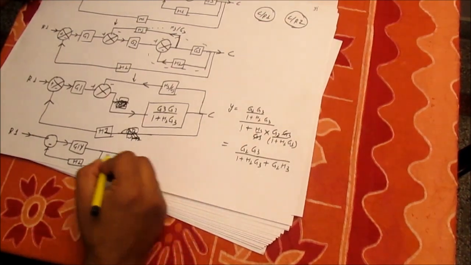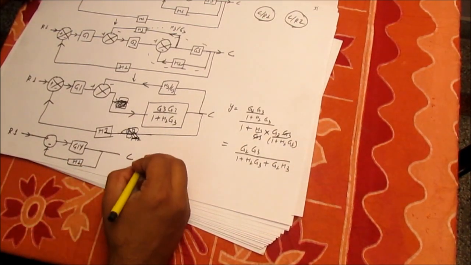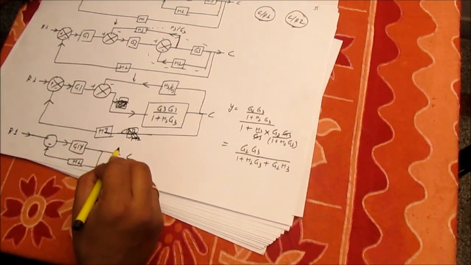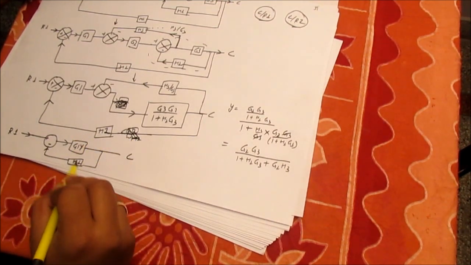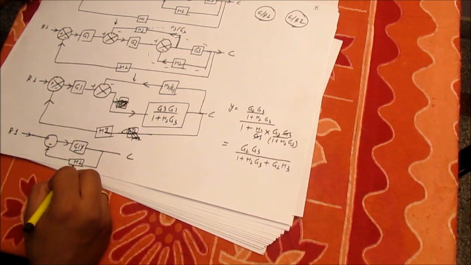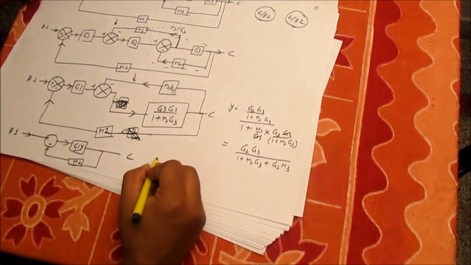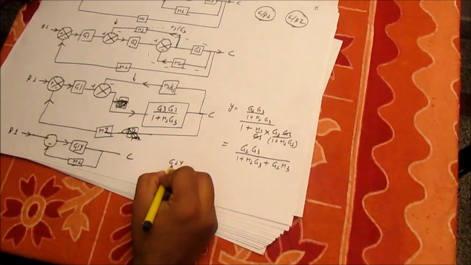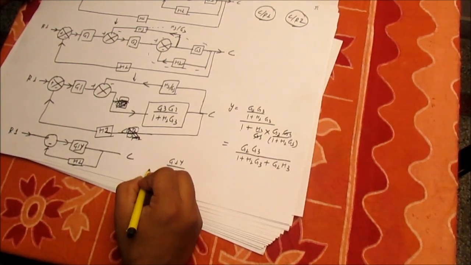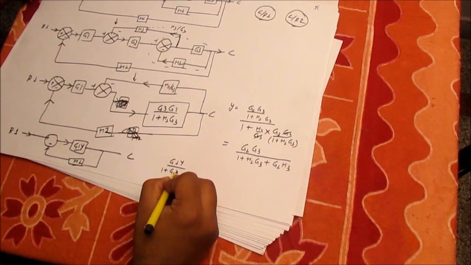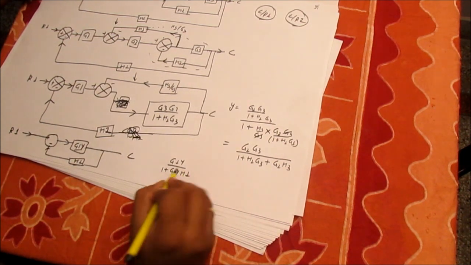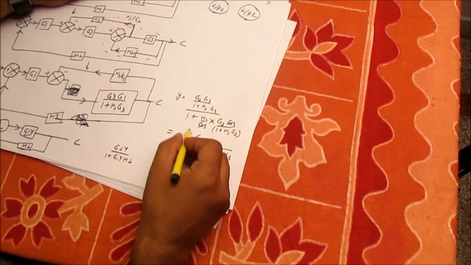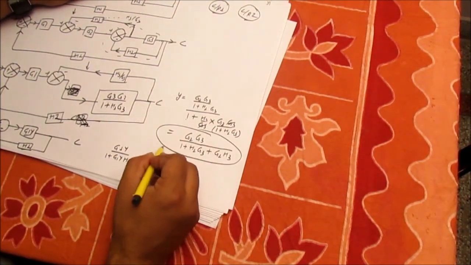So the output, the transfer function will be again G divided by 1 plus GH. So G is this and H is this. So the transfer function of this will be G1 Y divided by 1 plus G1 Y H1. Okay, now I will put the value of Y from this equation to this equation.